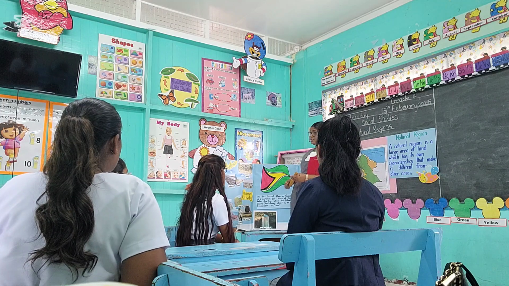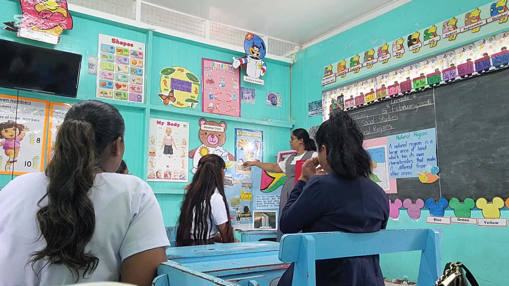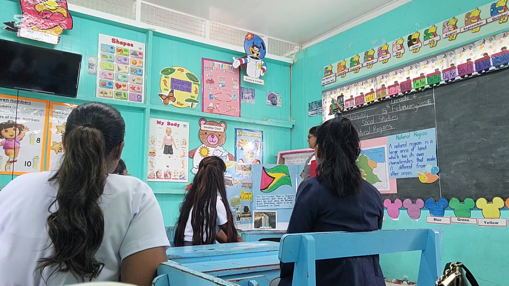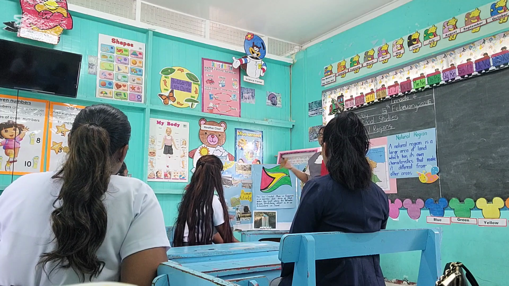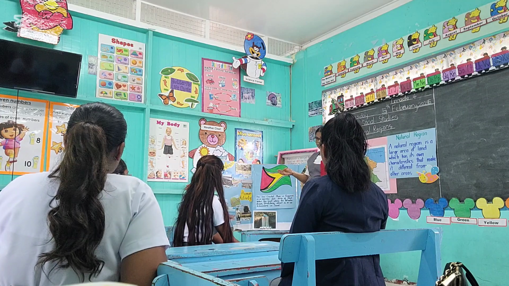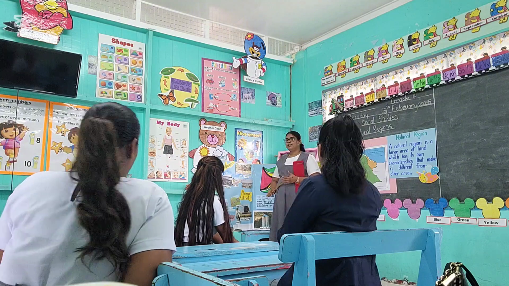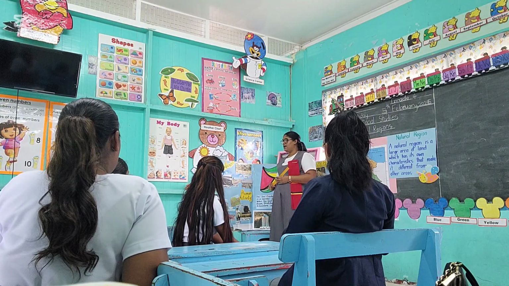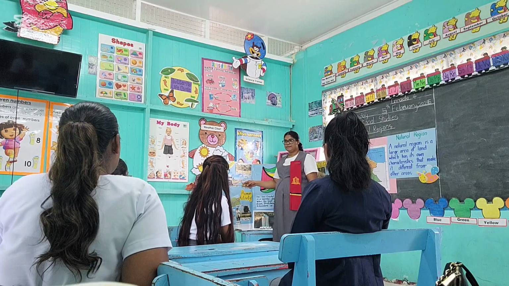Some of the characteristics on the low coastal plain, we have what? Landscape. Landscape describes how the land looks, texture of the soil, and so forth. The low coastal plain is known for its settlements.